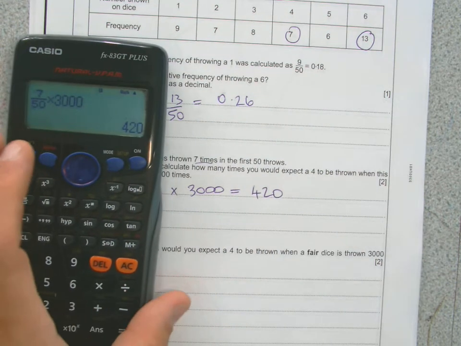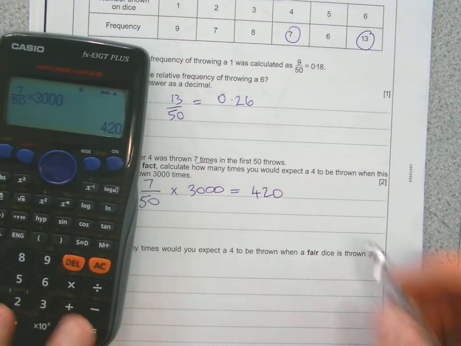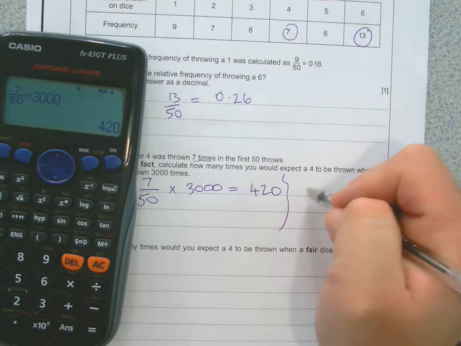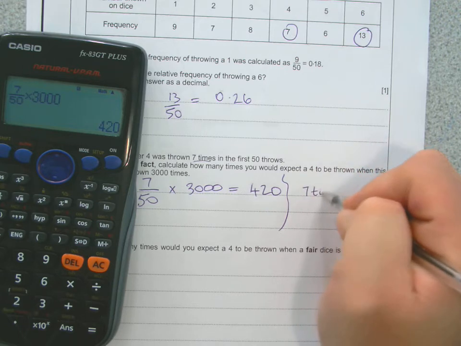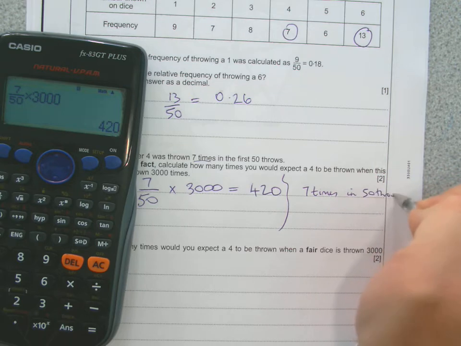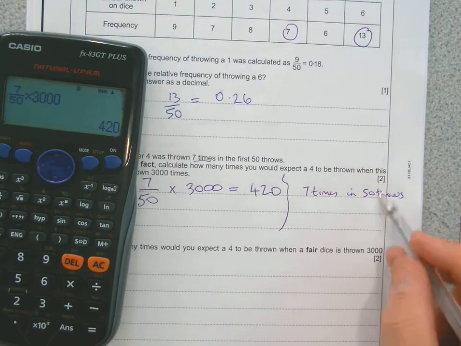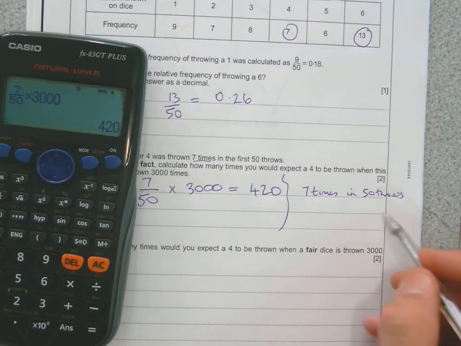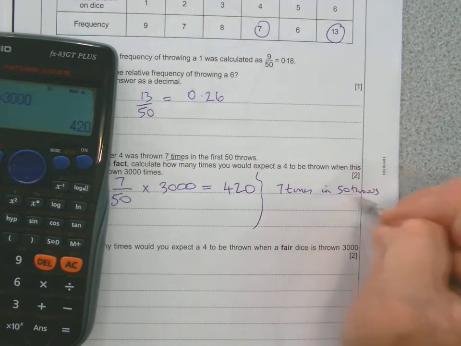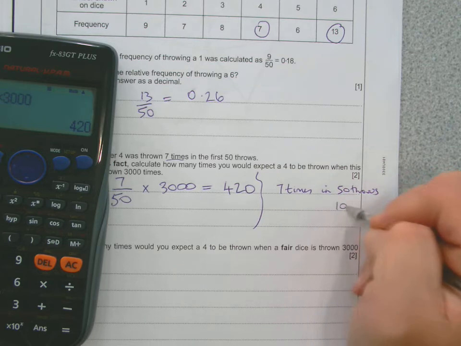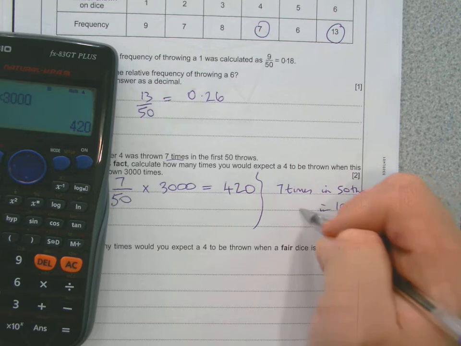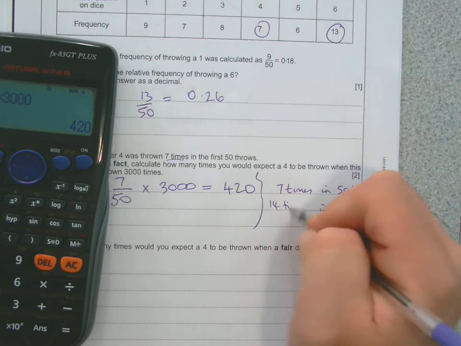There is another way of doing it, all right? If you're not happy doing it that way, you could just think, well, it comes up 7 times in 50 throws. That's essentially what occurs. So we can scale this up to get to 3,000. If we say, okay, 7 times in 50 throws, well, in 100 throws, you're doubling the amount of throws, aren't you? So you'd have to double the amount of times it comes up, 14 times.